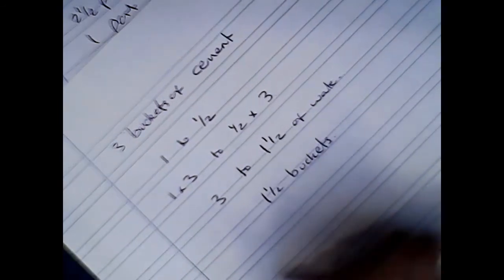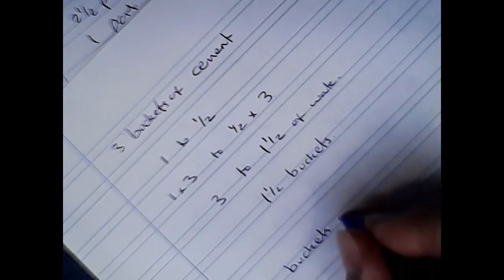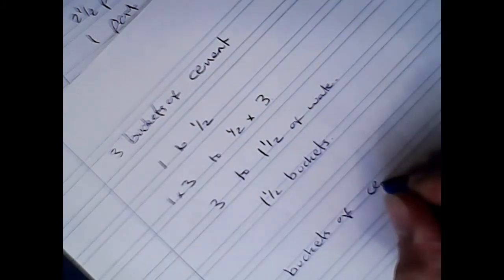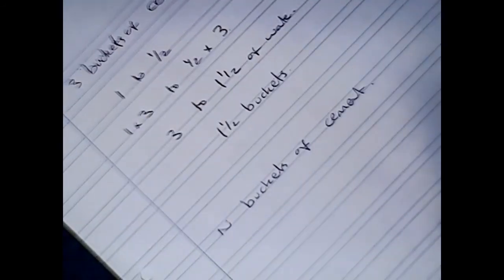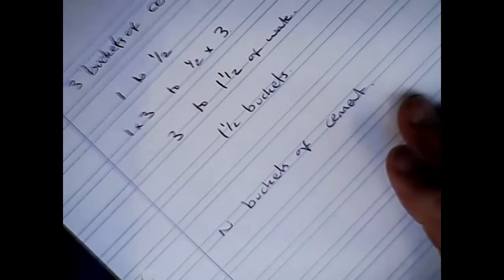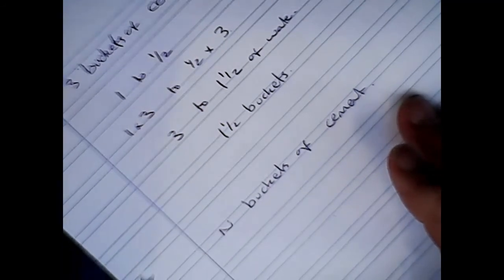And then what else have we got here? Caspar has n buckets of cement. How many buckets of the other ingredients does he need? Now we just need to look back at the ratios again.